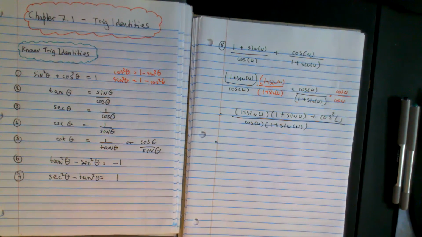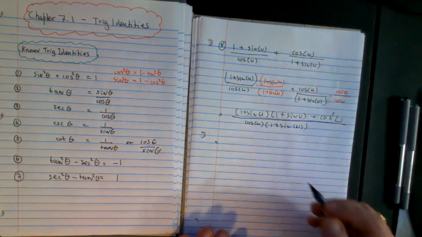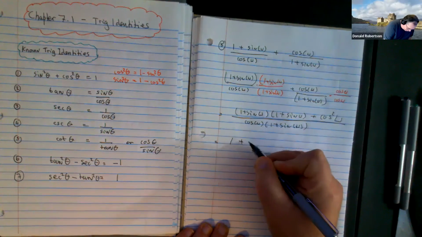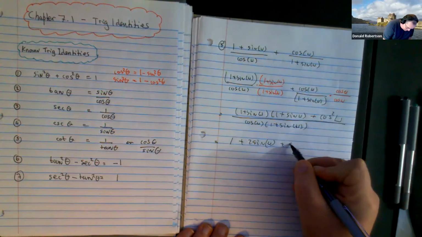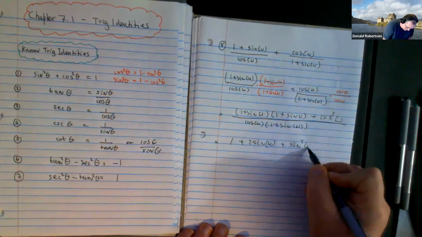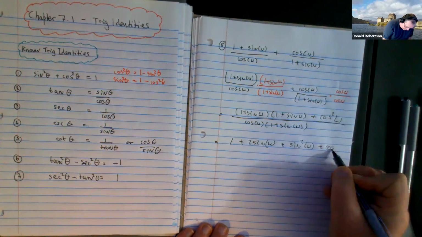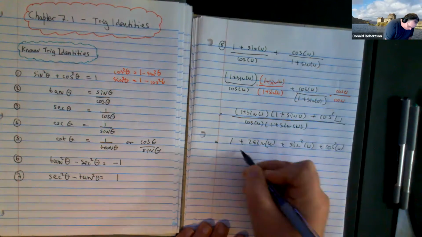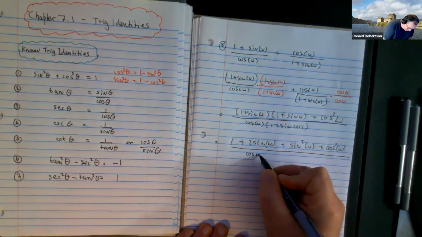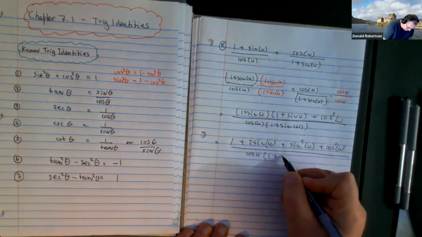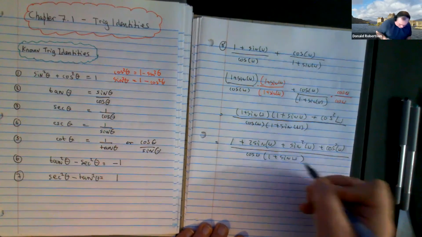Wouldn't you multiply the 1 plus sine times 1 plus sine? Right, and can you just trust me that when you FOIL it out, you get that. And the cos squared u is still there. Okay, that's where we are right now.